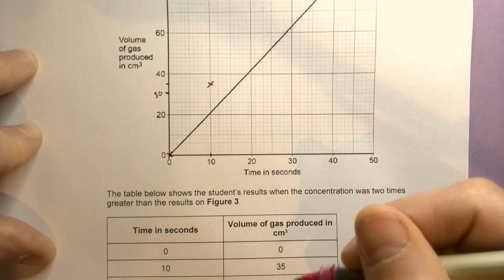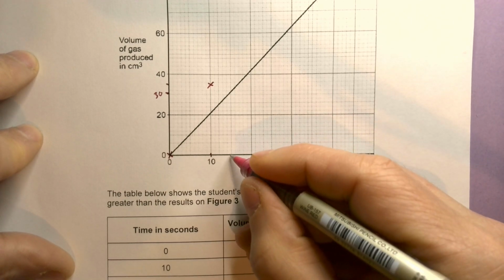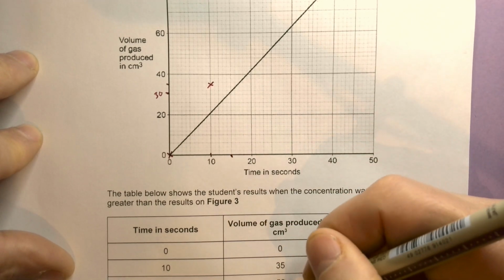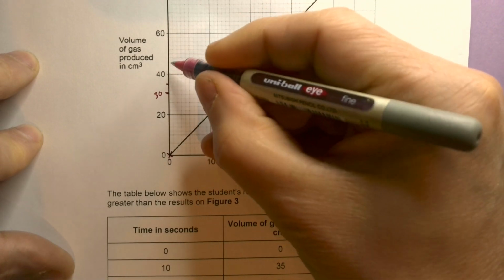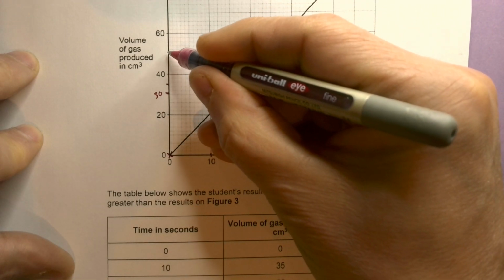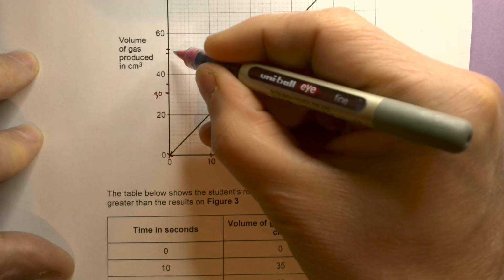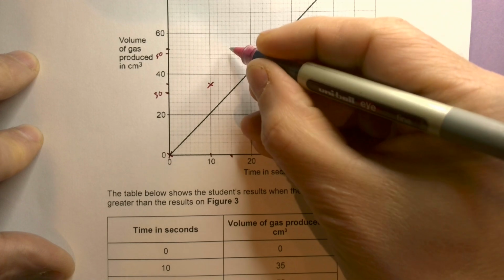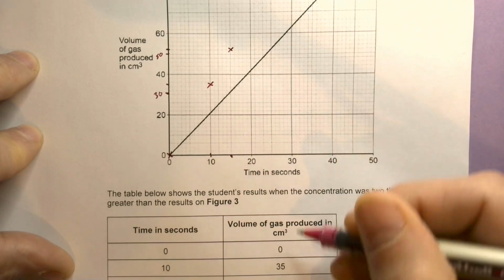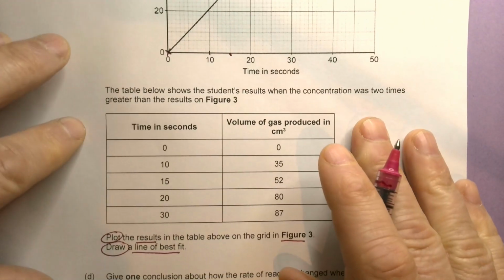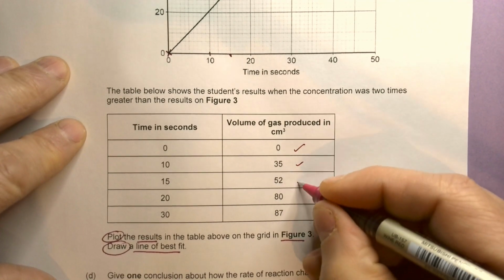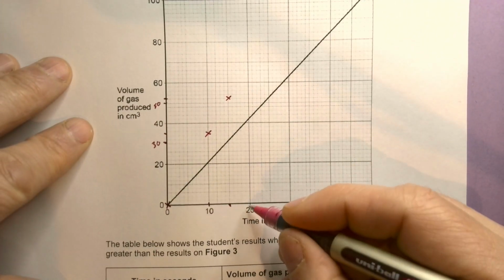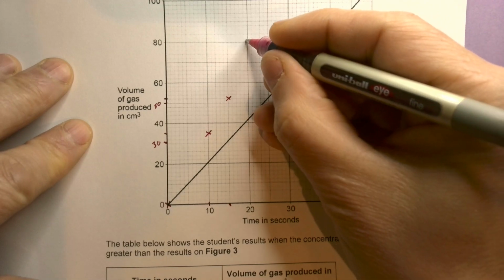Okay, the next one is 15 seconds, which is here, and it's 52. So 1, 2, 3, 4, 5 is there. 52 is going to be there, so 50's that one. So 52 will be here. What I might do here is just tick these off as I go, just so I know which ones I've done. 20 and 80, so 20's there. 80 is quite a straightforward one, up to the top.